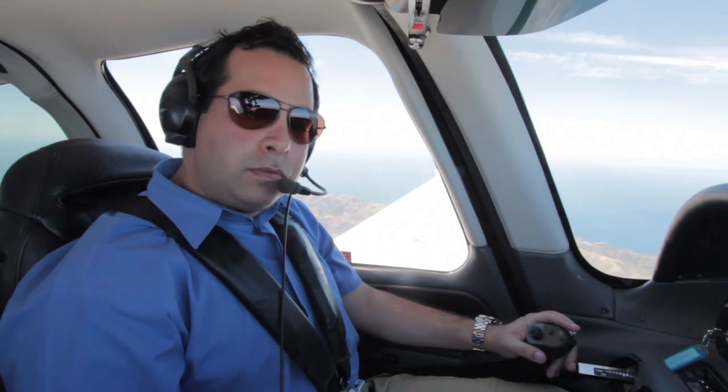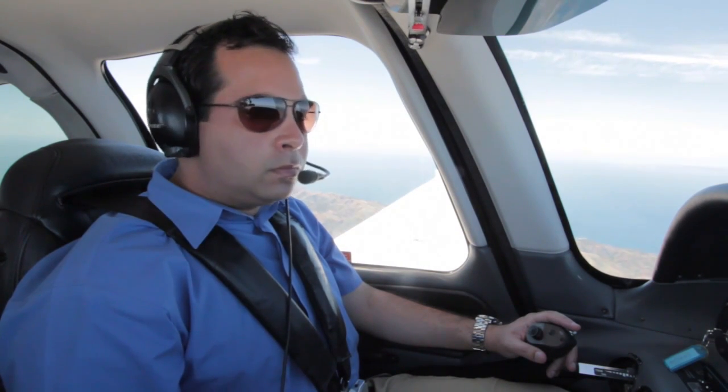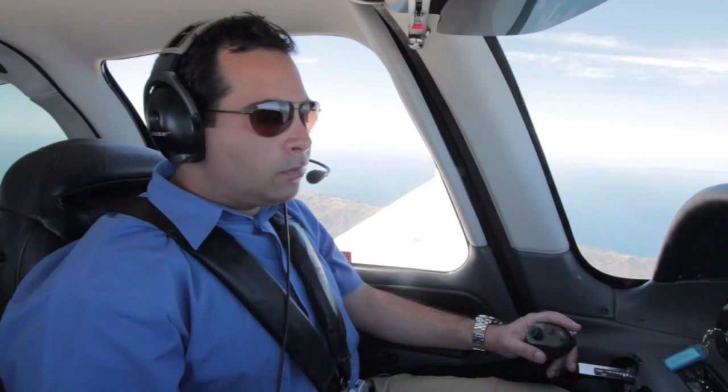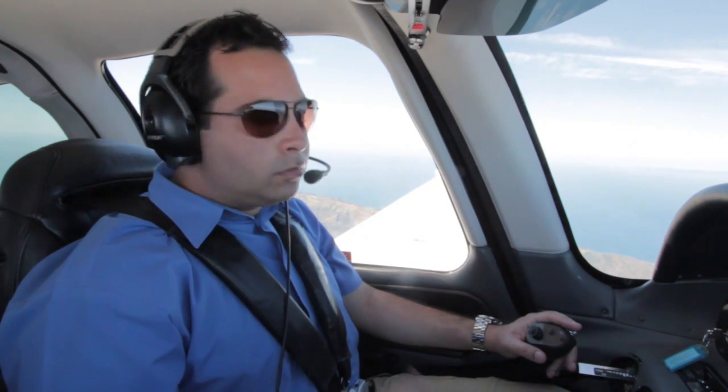SkyWest 4262, descend and maintain 4,000. 4,000, SkyWest 4262. King Air 423, turn right heading 070. Heading 070, King Air 423. United 421, descend and maintain 6,000.